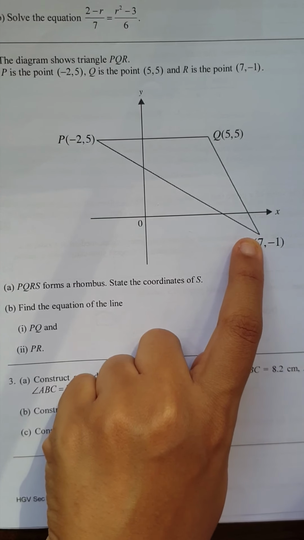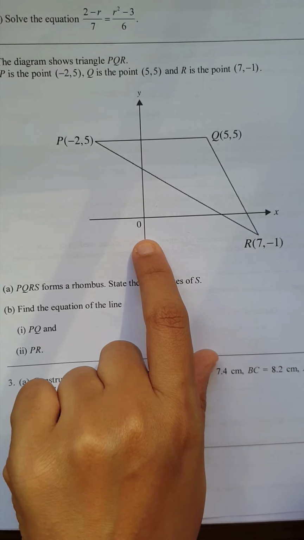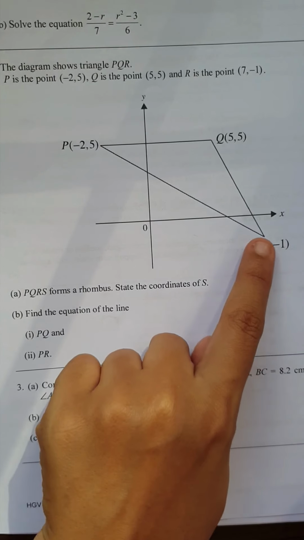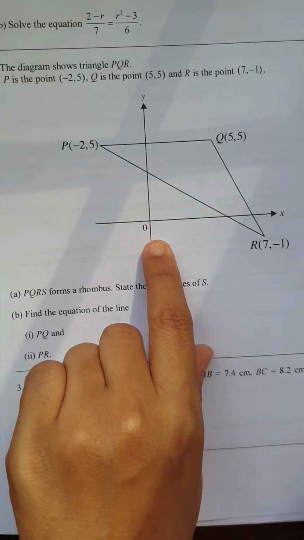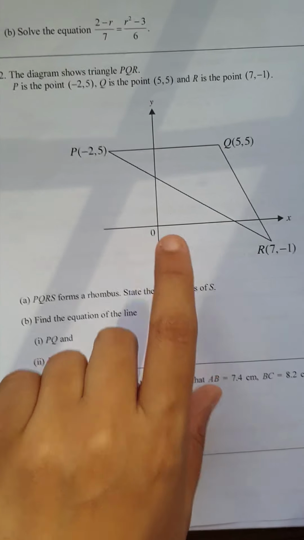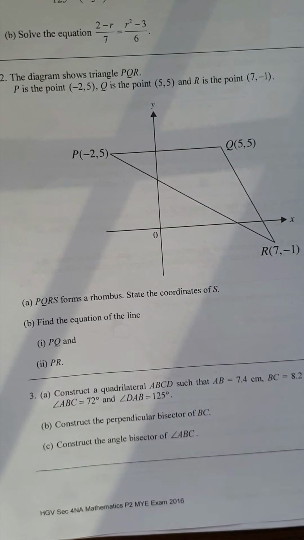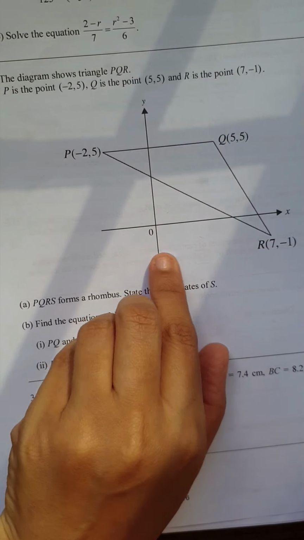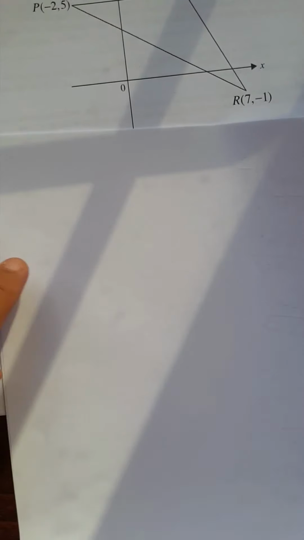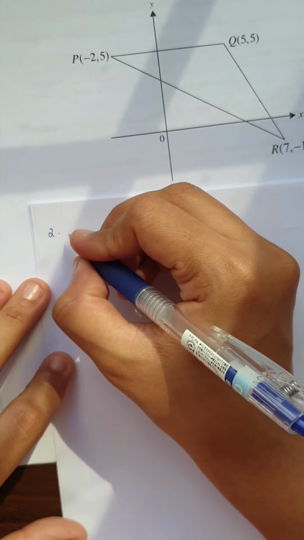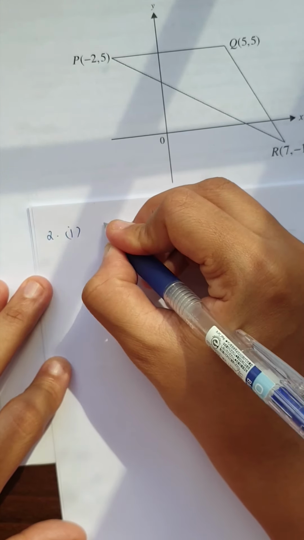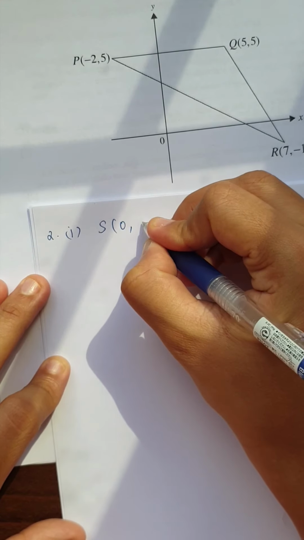So if I move 7 boxes here, I will observe that my S has to be basically at 0, isn't it? Because I need to move 7 boxes. So S is going to be at 0 on the Y-axis, and it's going to be at negative 1 as well. The Y coordinate is still negative 1. So you can write down here question 2, part 1. You want to find out what is S. So that's going to be this.